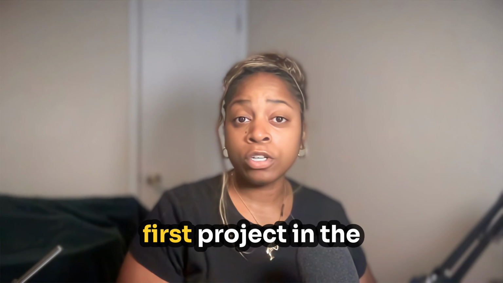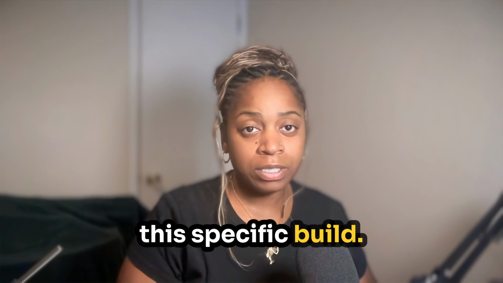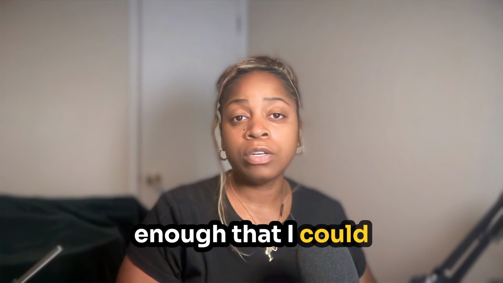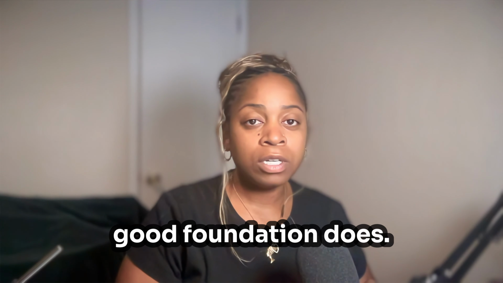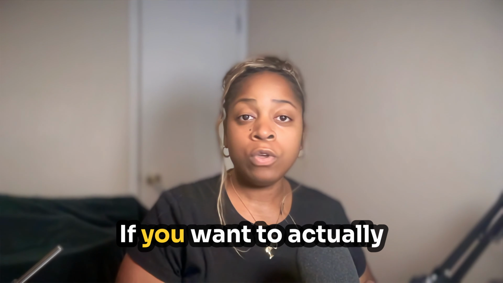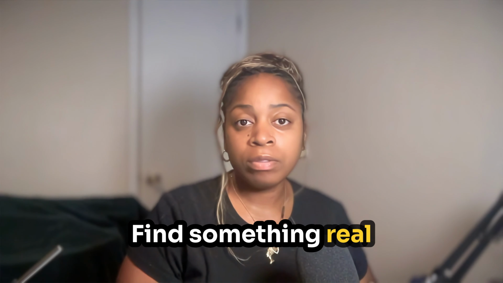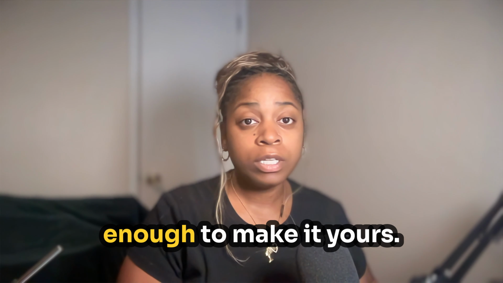This was actually my first project in the GRC Engineering Club. And I want to be clear about what that means. AJ and the club weren't walking me through this specific build. The foundation they gave me was just solid enough that I could reverse engineer it and build my own version entirely. That's what a good foundation does. If you want to actually learn to engineer, you don't always have to start from zero. Find something real that actually works and challenge yourself to understand it well enough to make it yours.